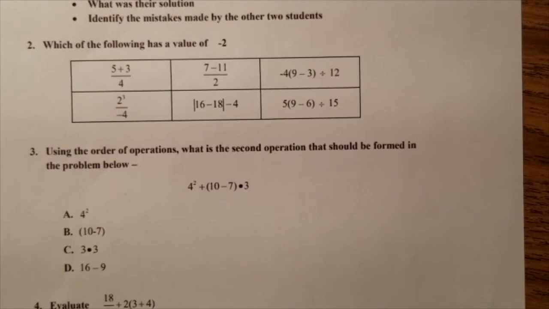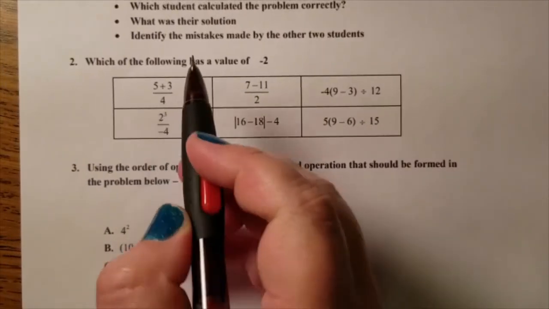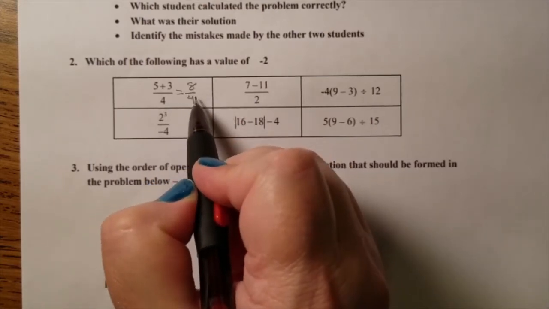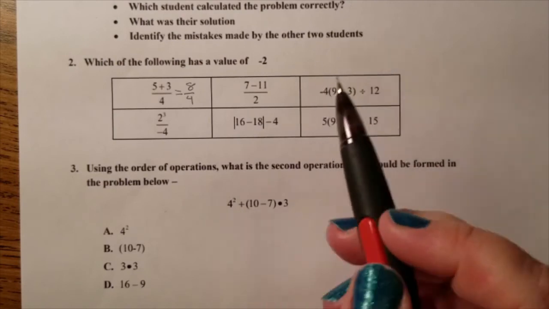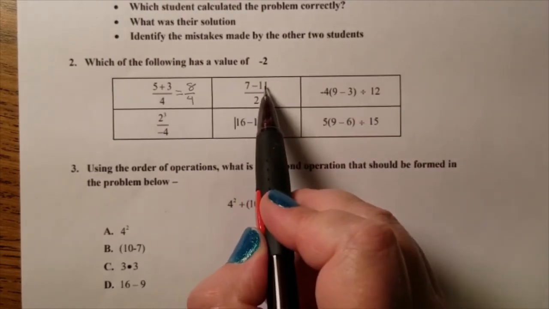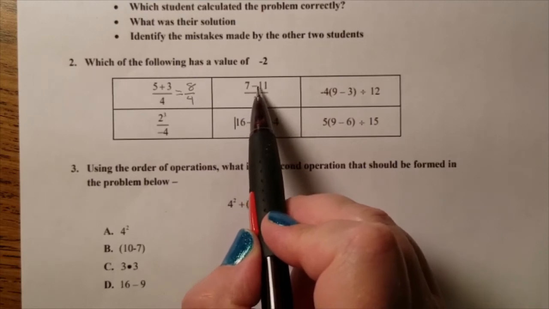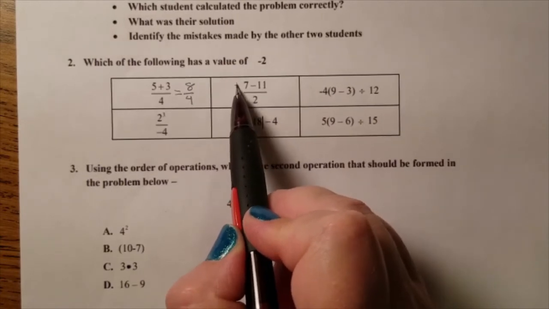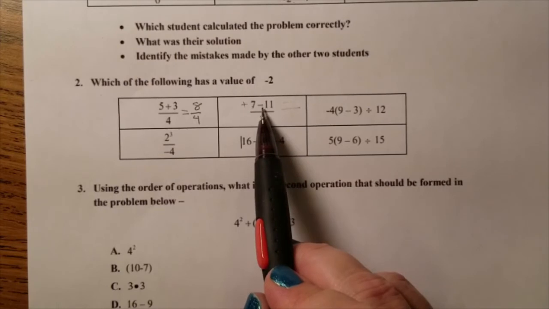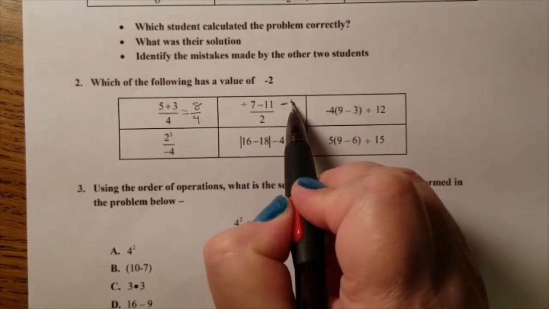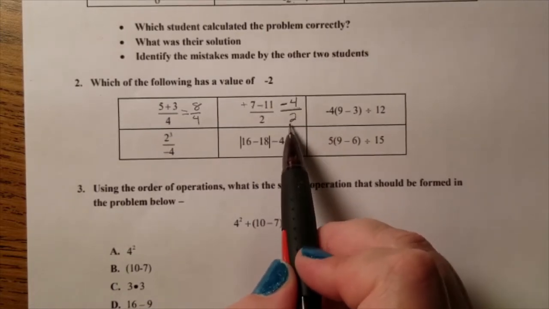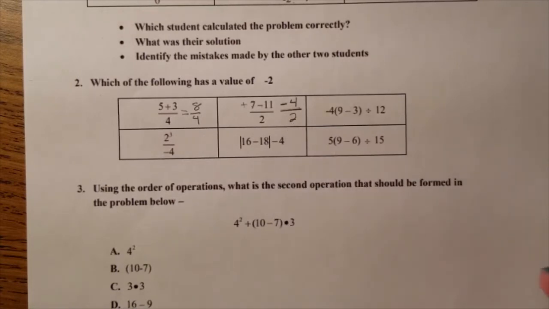Which of the following has a value of -2? So if we look at this, we have 5 plus 3. So we add those together to get 8 over 4. 8 divided by 4 is going to give us 2. The next one up here, we have 7 minus 11. So to find the difference between, we find that there's going to be a difference of 4, because if there's 7 positives and 11 negatives, so the negatives have more, and they have 4 stronger, over 2. So -4 divided by 2 is going to give us -2, so that is one correct answer.